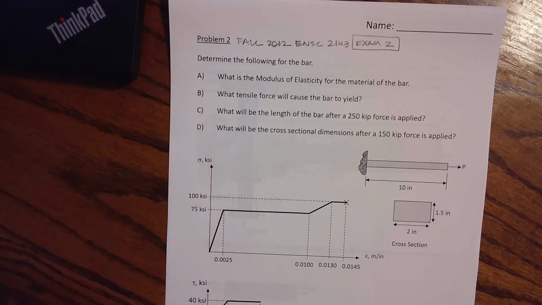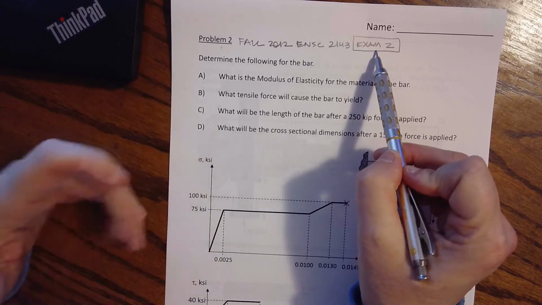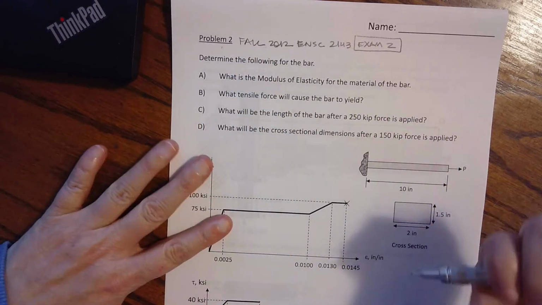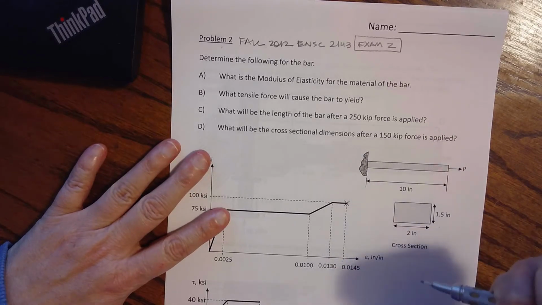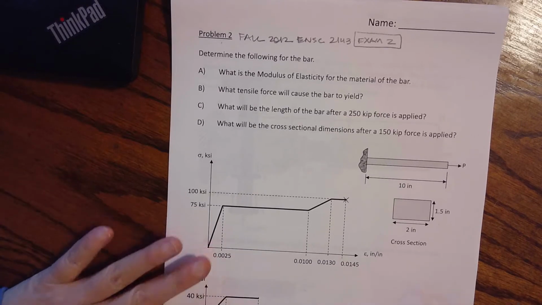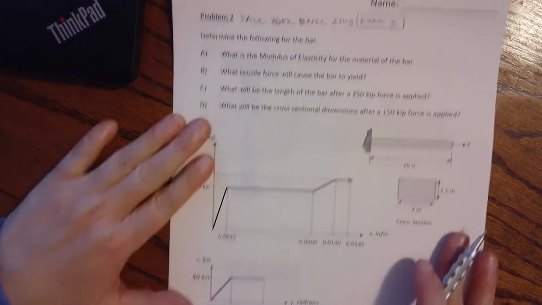Okay, so this is going to be problem number 2, exam number 2, and this particular problem comes from the fall 2012 exam, which you all have access to in the exam module. So we're just going to walk through everything on here like we did the last problem and make sure that we understand how to do everything, okay?